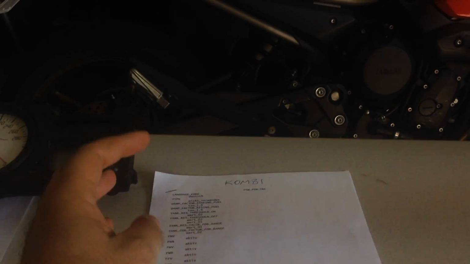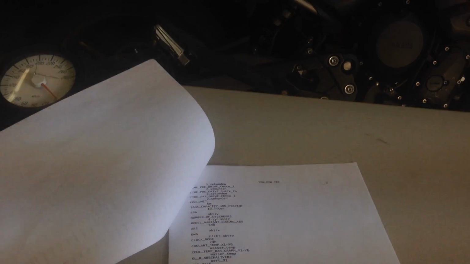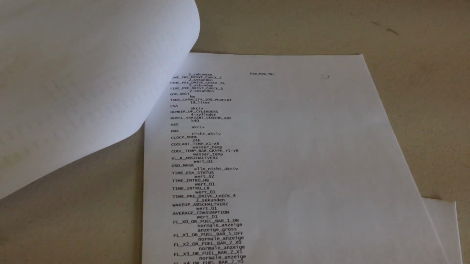ASC, stability control, that's set to not active because I don't have it. Again, 05 model. So there's plenty of settings in here. A lot of it doesn't make sense if you don't have the program called NCS Dummy. NCS Dummy gives you a translation.